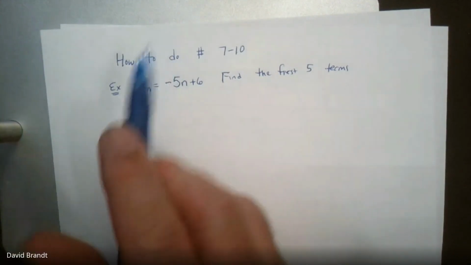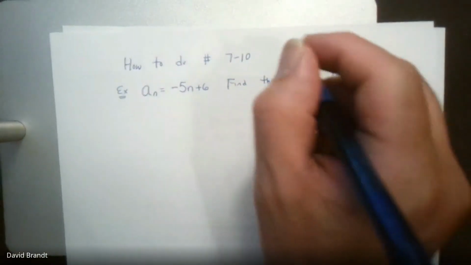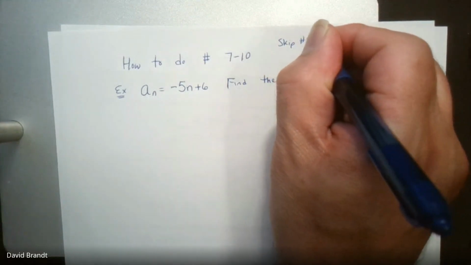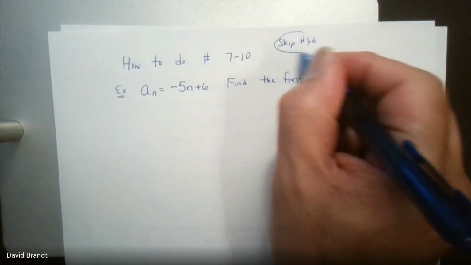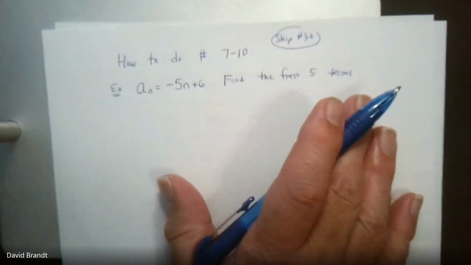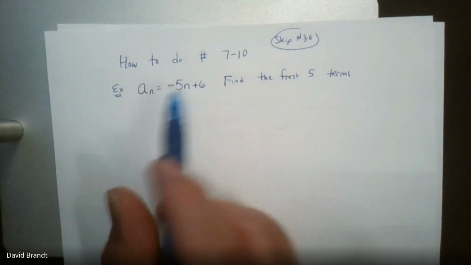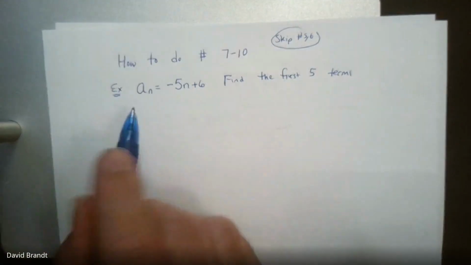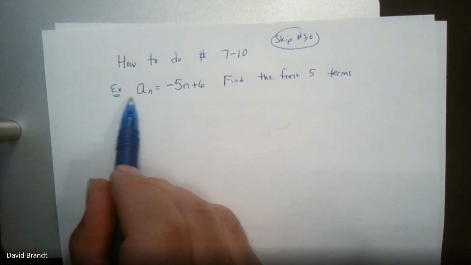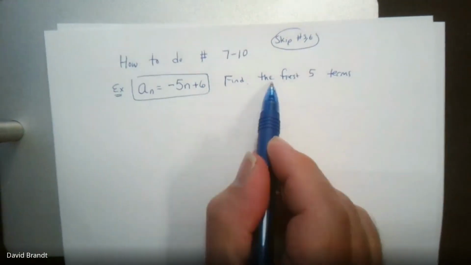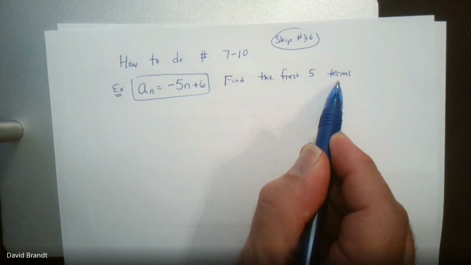Okay, so in the assignment, you can skip numbers 5 and 6. Number 6 in particular was ridiculously hard. But numbers 7 through 10 are much more doable. It's not too bad. You'll see a formula like this, and I'll ask you to find the first 5 terms.